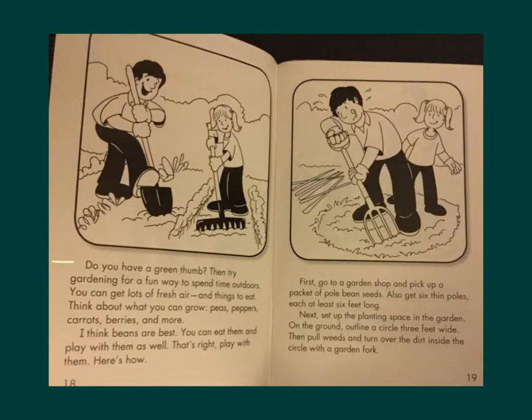Here's how. First, go to a garden shop and pick up a packet of pole bean seeds. Also get 6 thin poles, each at least 6 feet long. Next, set up a planting space in the garden. On the ground, outline a circle 3 feet wide. Then pull weeds and turn over the dirt inside the circle with a garden fork. Go ahead and pause if you found some words with prefixes so you can write them on your sticky note.